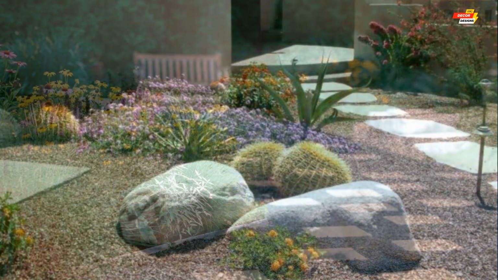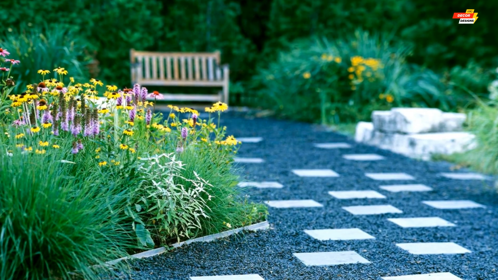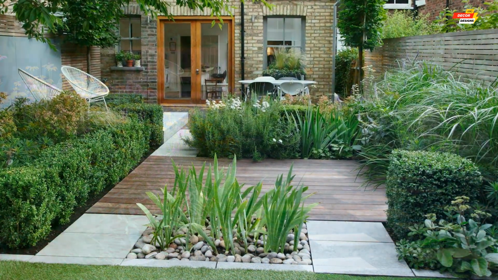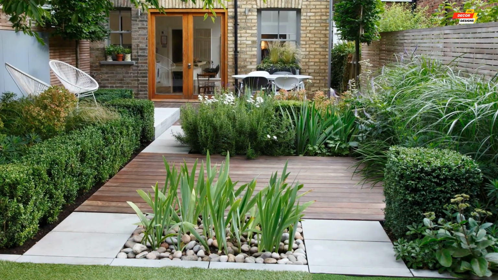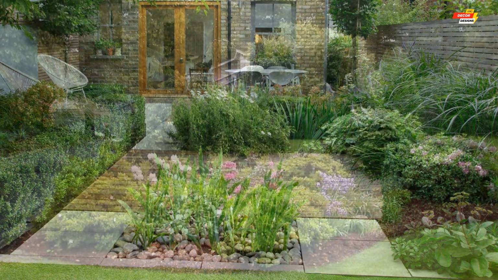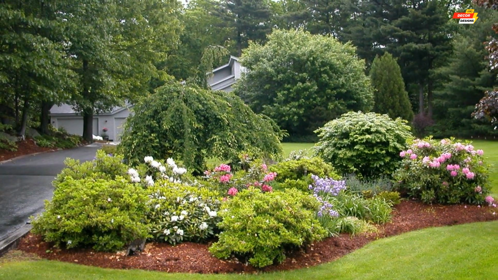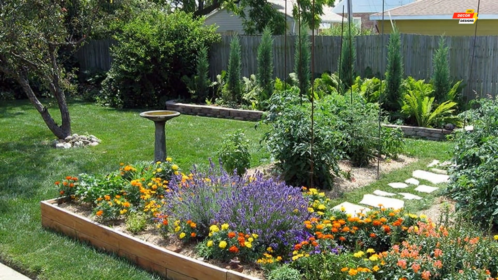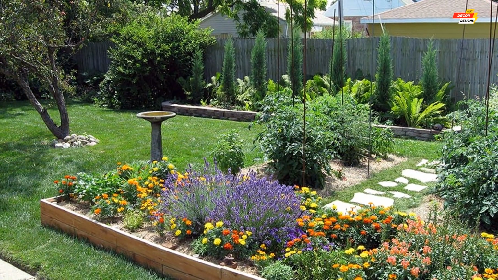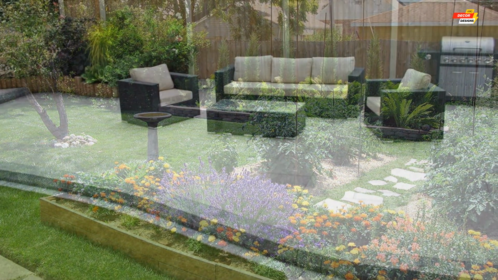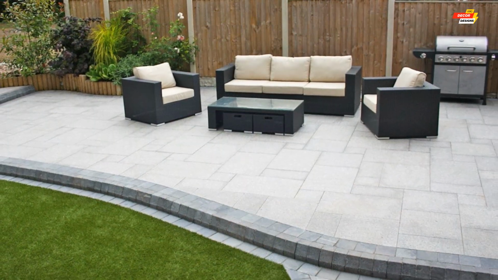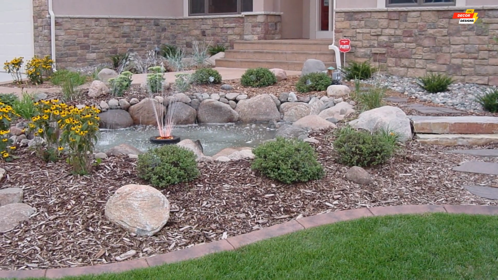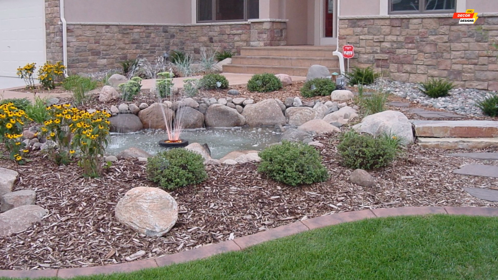Here are some tips for decorating your small garden lawn. First, create a focal point. A focal point can draw the eye and add interest to your space. This could be a large tree, a striking sculpture, or a colorful flower bed. Second, use color wisely. Choose plants with complementary colors to create a visually appealing garden. Third, consider texture. Incorporate plants with different textures, such as smooth leaves, feathery foliage, or spiky flowers.